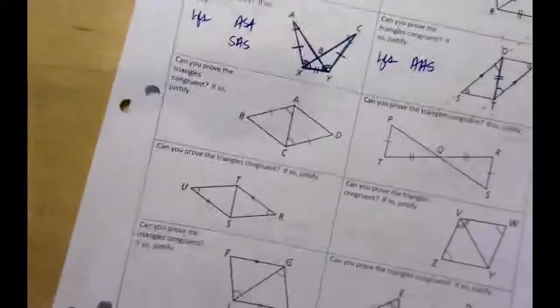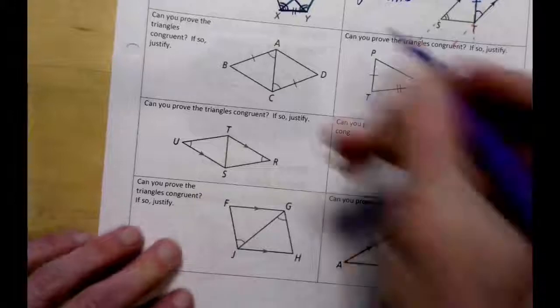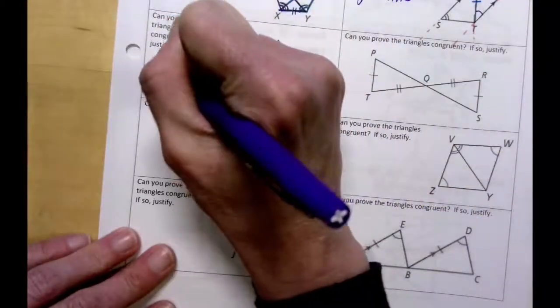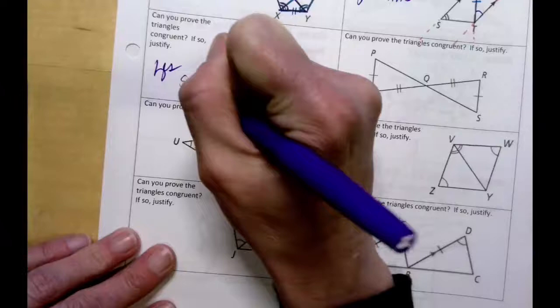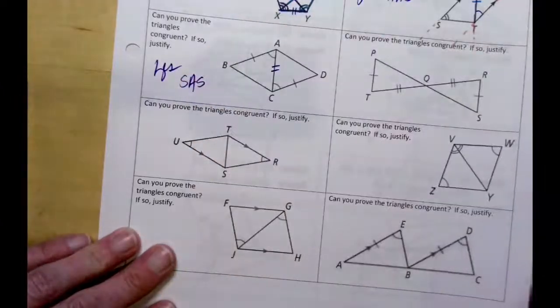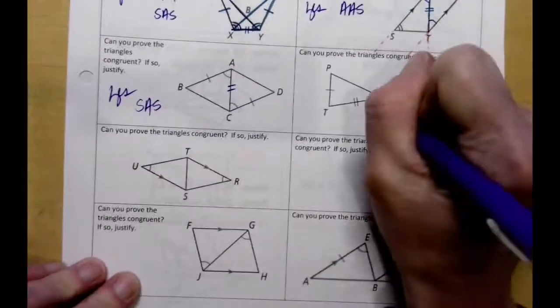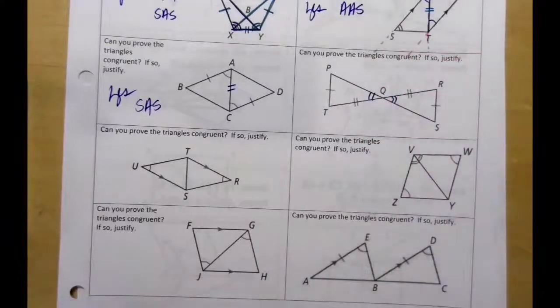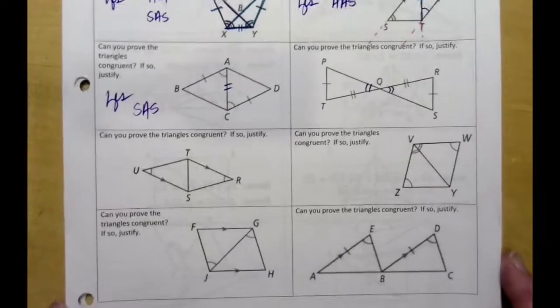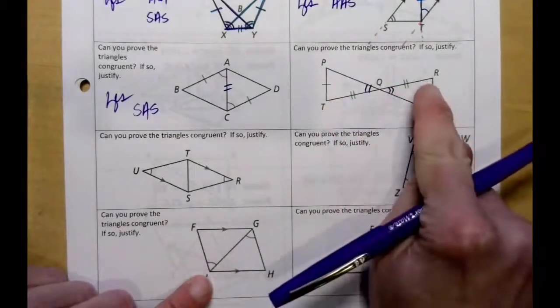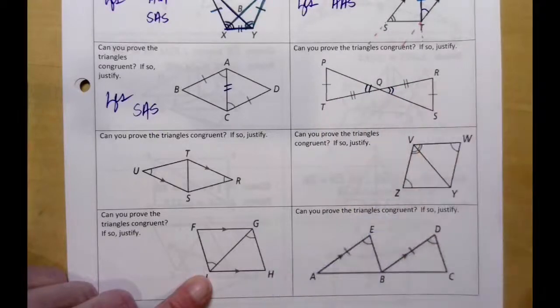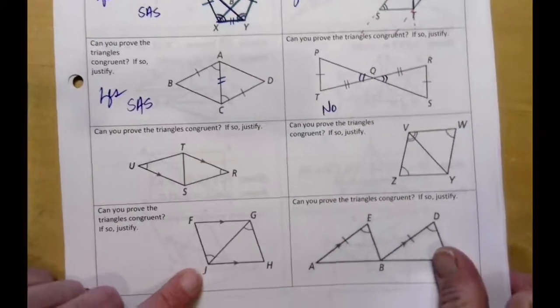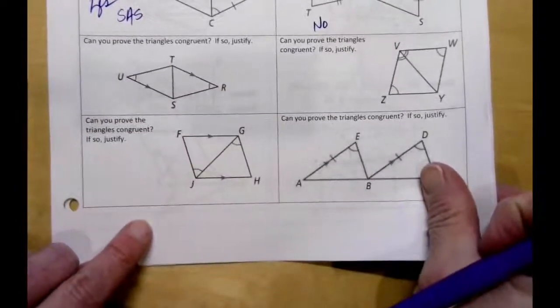All right, can you prove the triangles congruent? This one's pretty easy. Yes, and we have side, angle, side congruence. All right, let's check out this one. I know that vertical angles are congruent, so I know I have one angle and two sides, but guess what? That angle is not the included angle, so this one I'm going to have to say no. Angle side side is not a congruence theorem or postulate that I can use.